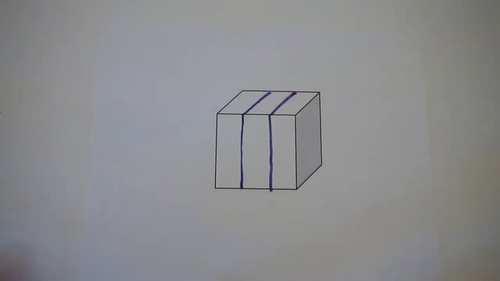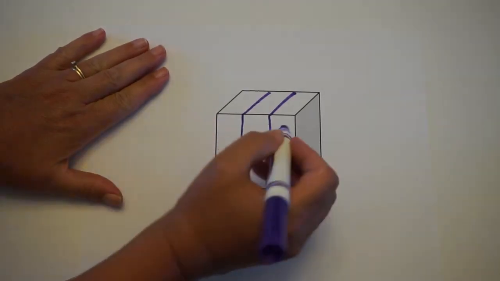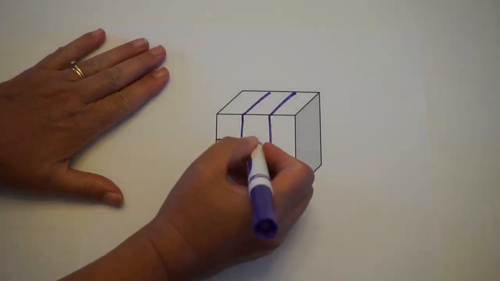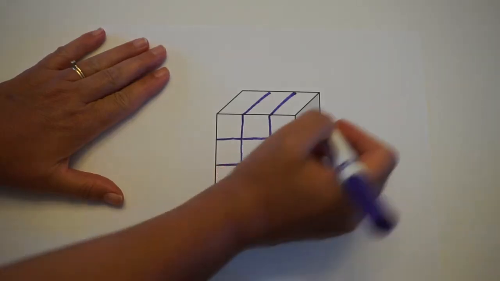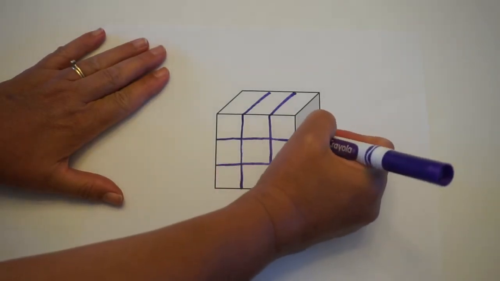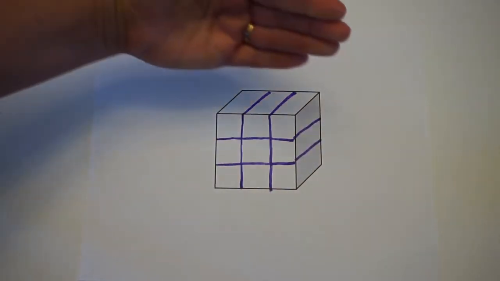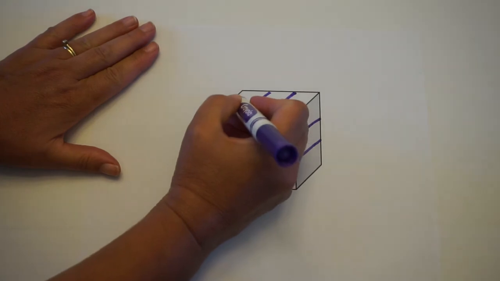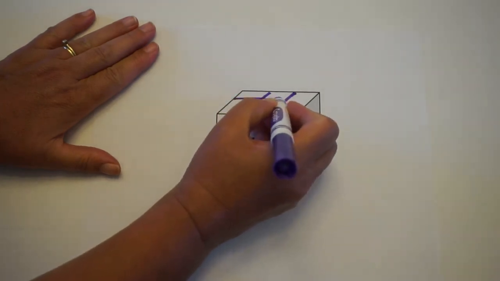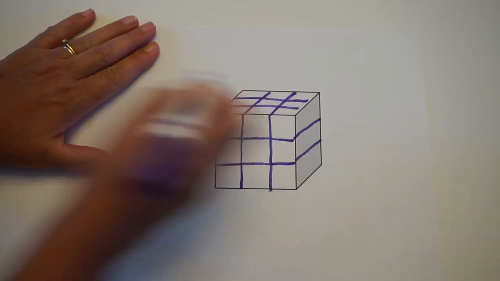So I've sliced through it vertically, let's say, and then I want to slice through it horizontally. And then I notice I haven't sliced through the top in another way that we could do vertically as well. So let's go ahead and do that. So I've sliced through every single face of this cube.